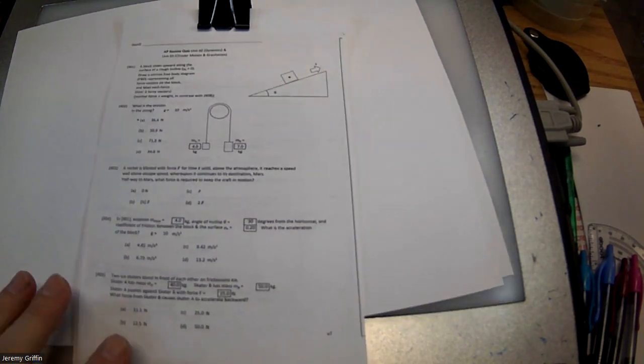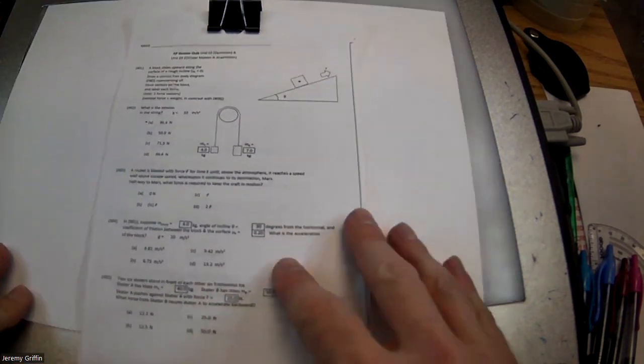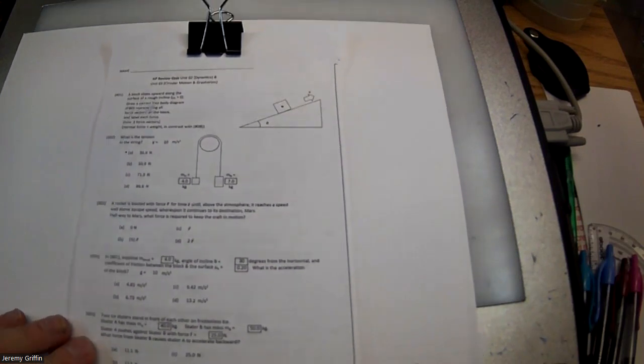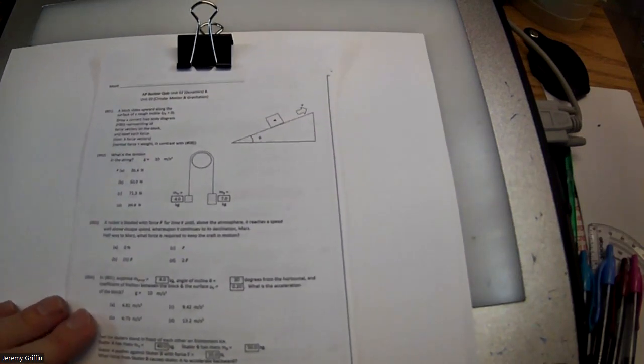Next on the agenda, let's look at this review quiz that you guys are working on right here. You guys have had this for a while and it's due next Friday, after the SAT. But I'll give you guys some pointers here.